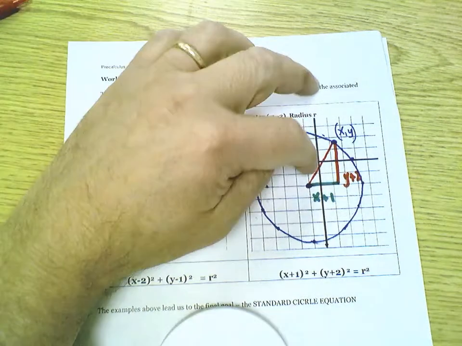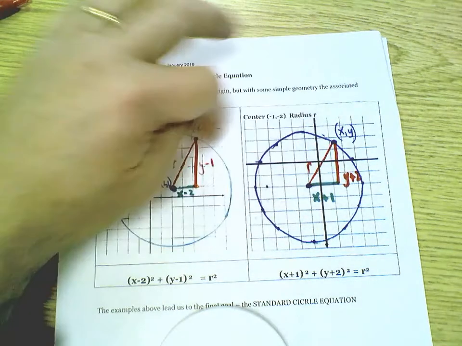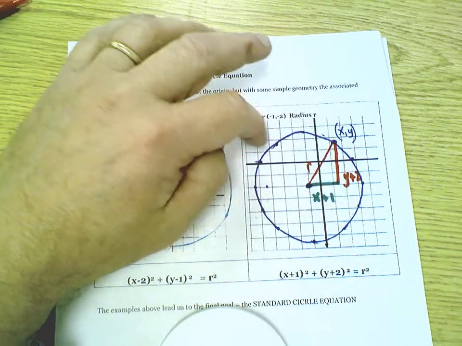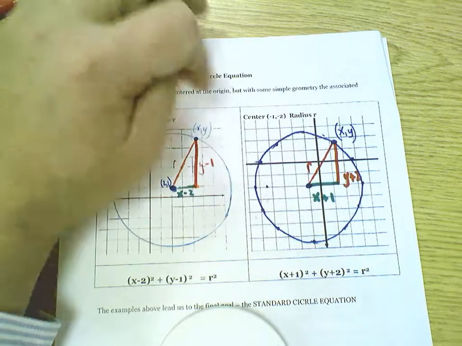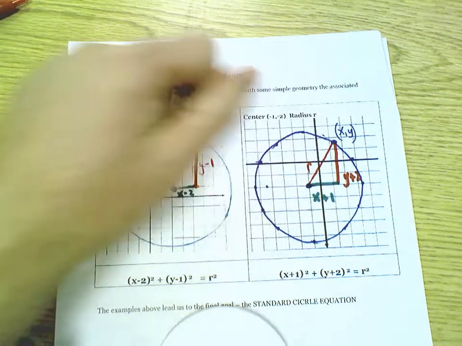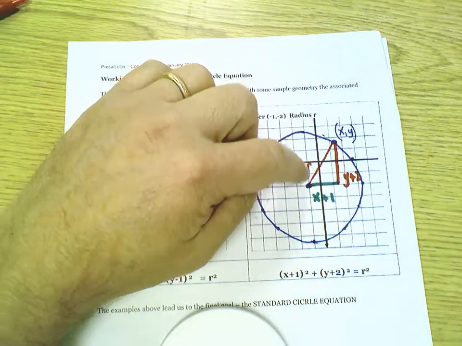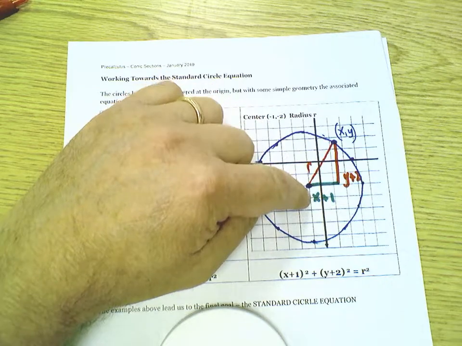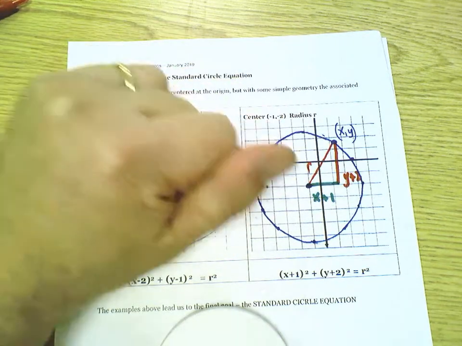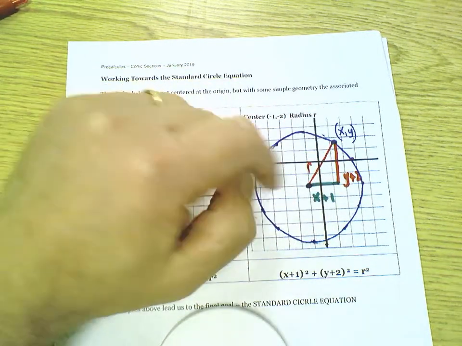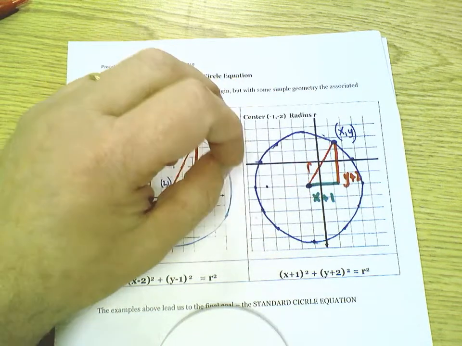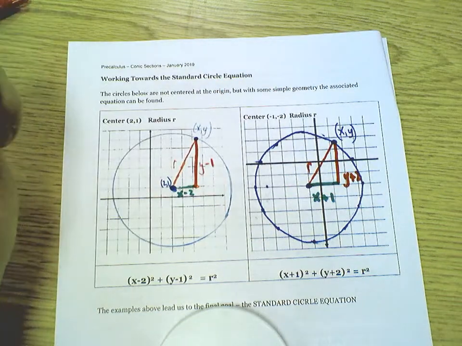And I've done something similar over here. Again, a circle. Sorry for my drawing. It's not a perfect circle, but just go ahead and give me a little dramatic license here. Radius of r, but a new center. It's at the point (-1, -2). And look what happens. I can still draw a right triangle. My radius is still intact. The Pythagorean theorem still applies.